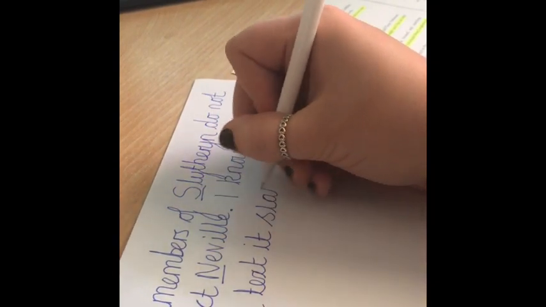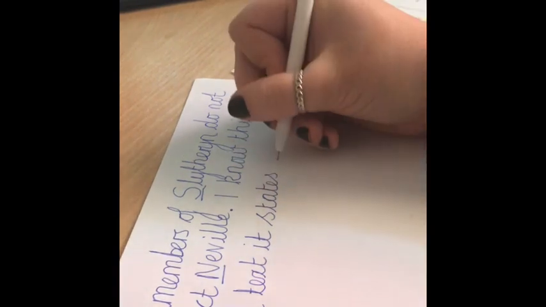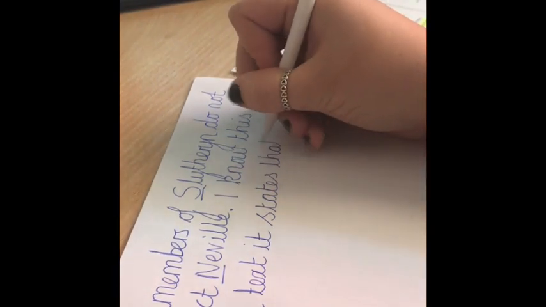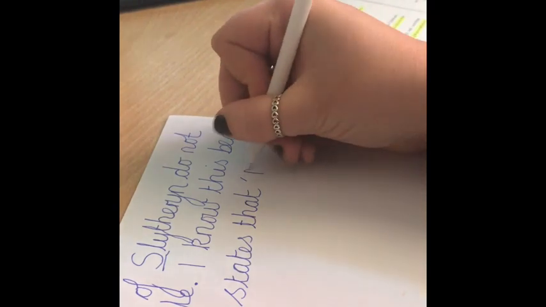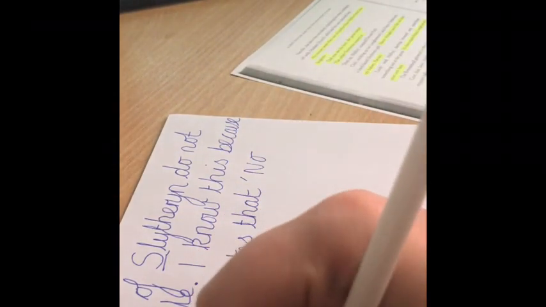So I know this because in the text it states that, and now I'm going to do my quotation mark because I'm taking this quote directly from the text. "No sooner were they out of earshot than Malfoy burst into laughter," and I'm going to close that with another quotation mark.